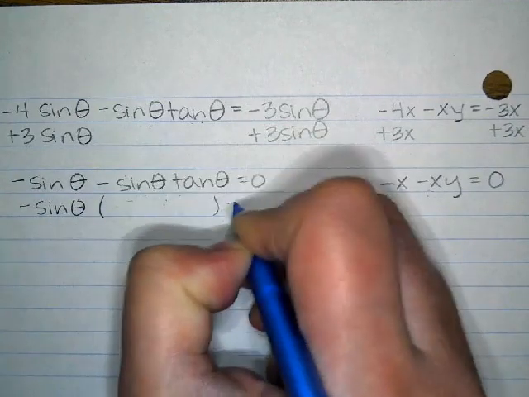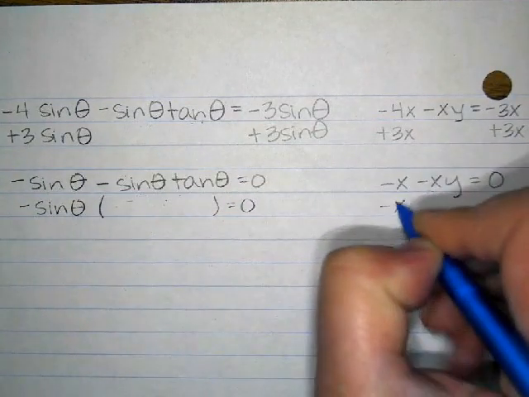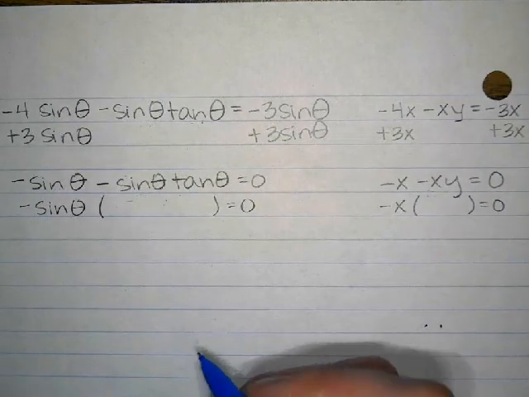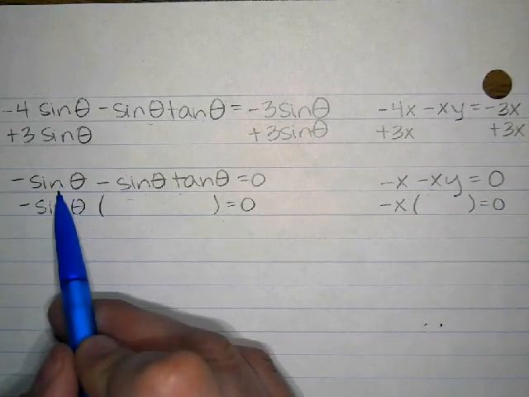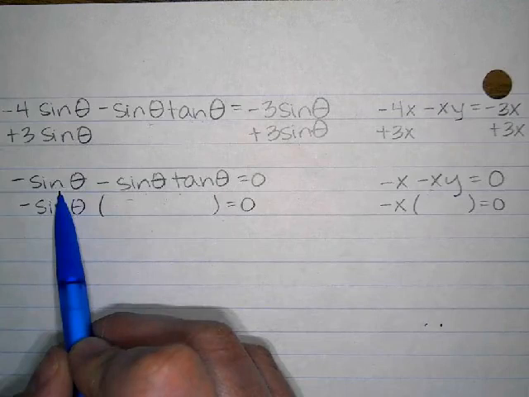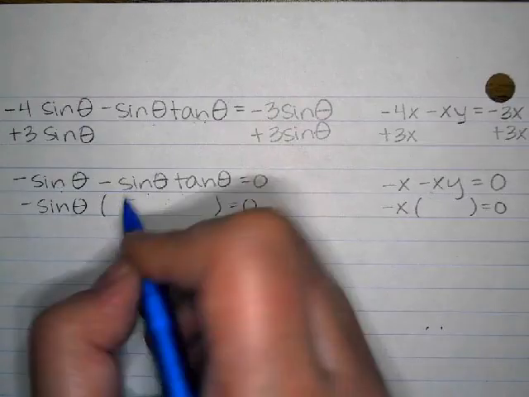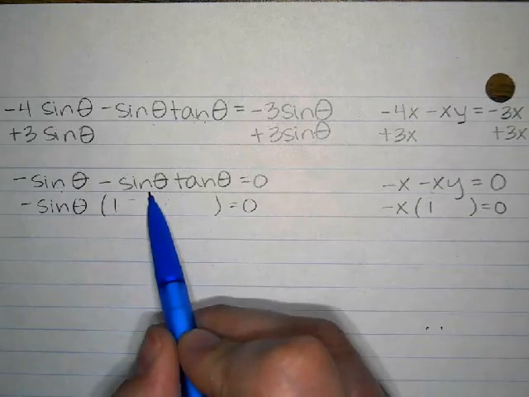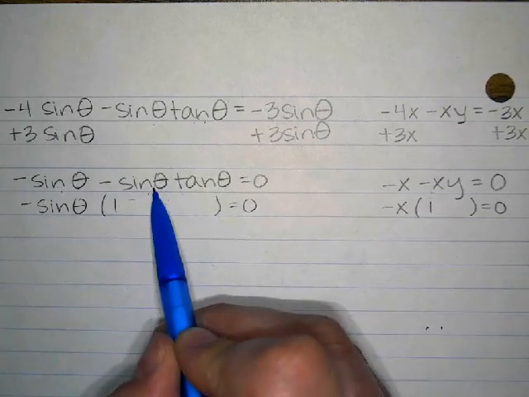So for the first piece, if we do negative sine divided by negative sine, we have a 1 left over. And the second piece, if we take out a negative sine, what's left over? A tan. So what should I put in here for the sign? A plus or a minus? Plus. So plus tan.